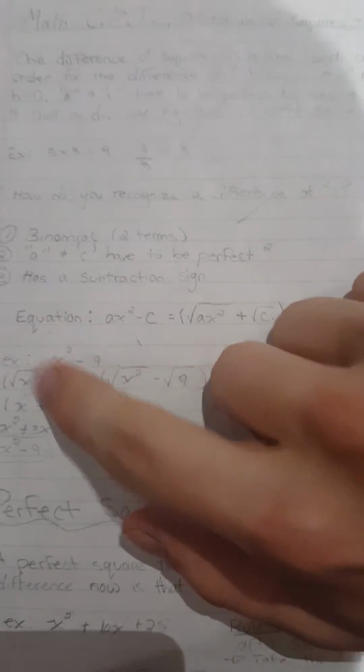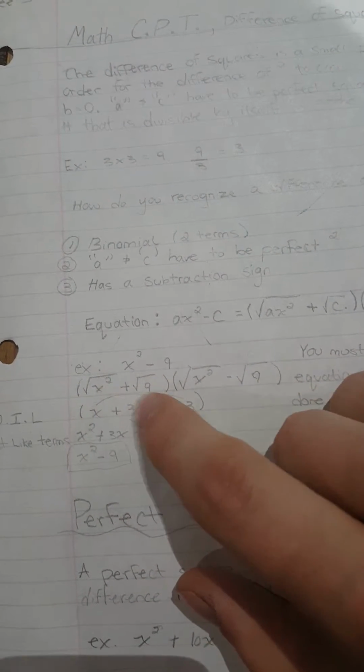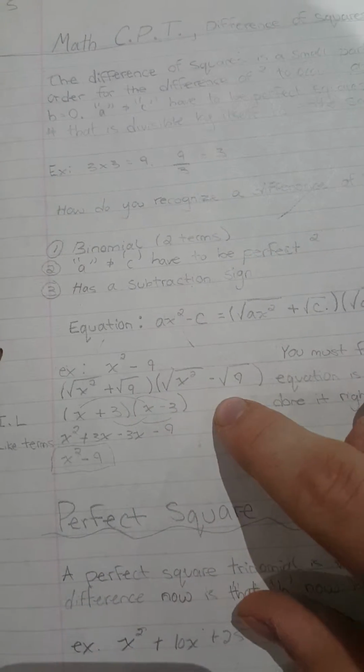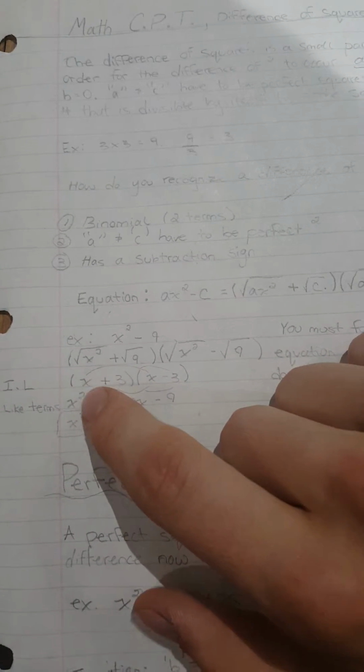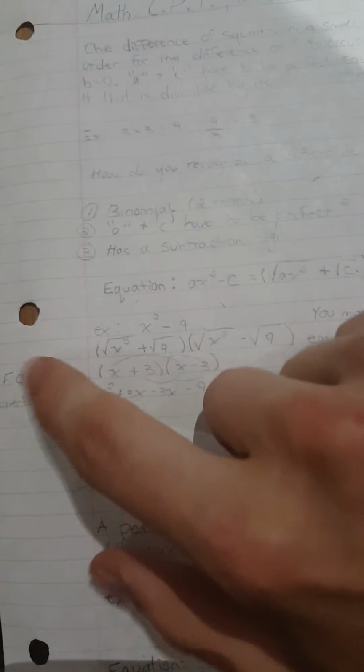An example of this question would be x squared minus 9. So what you do is you take the square root of x squared and the square root of 9 times the square root of x squared minus the square root of 9, and you get (x plus 3)(x minus 3). And when you do this, you have to FOIL.